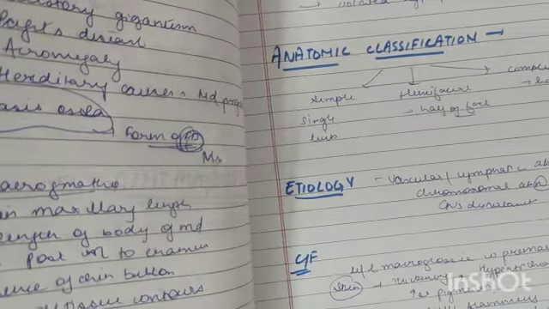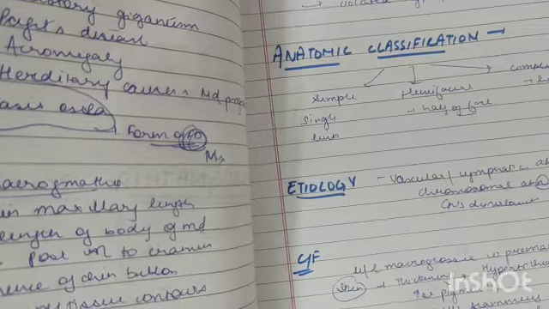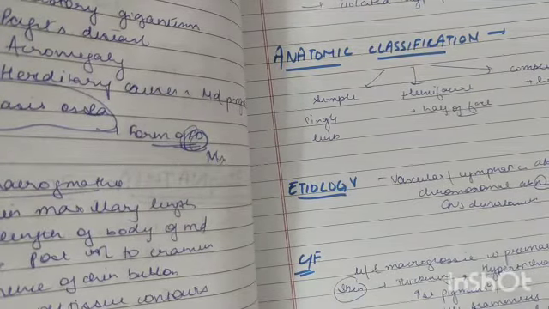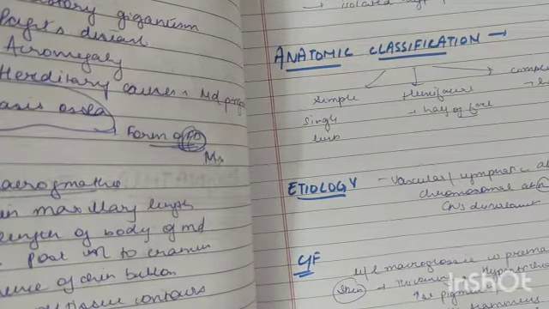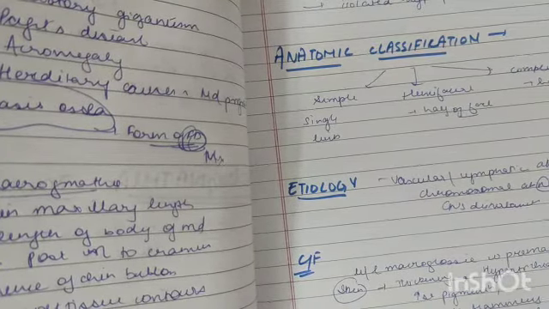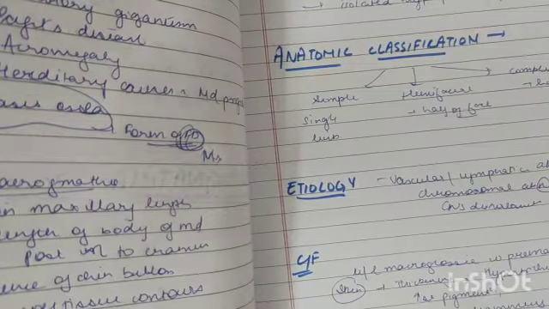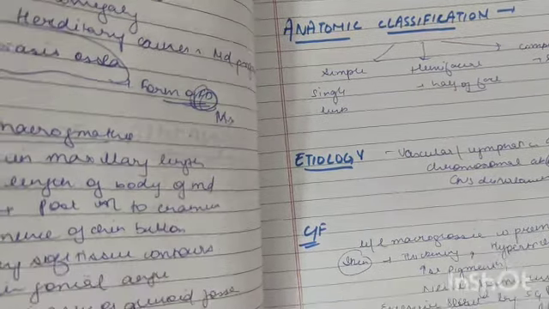Also, asymmetry is seen. Asymmetry is mainly seen in bones such as the palate, then the alveolar process, frontal bone, then the mandible and maxilla.